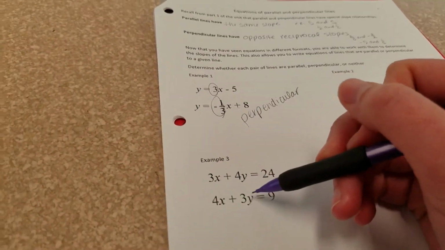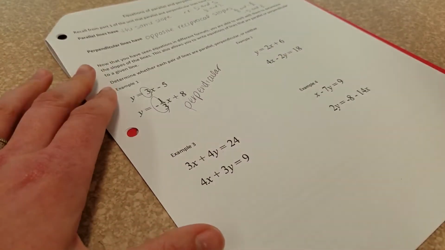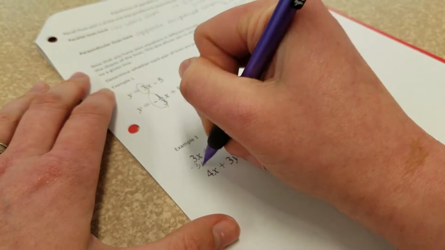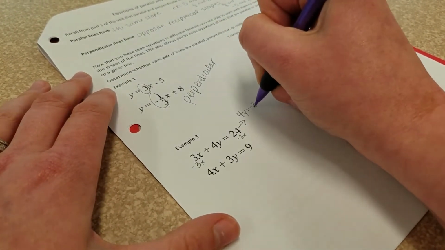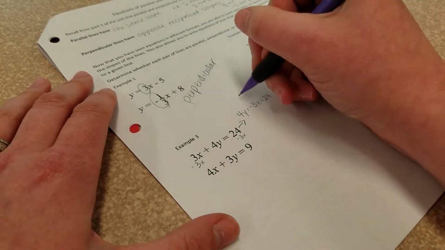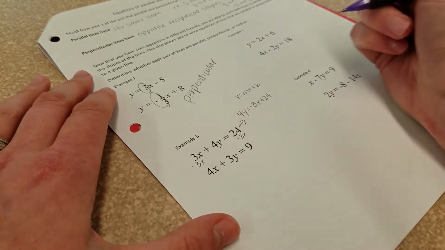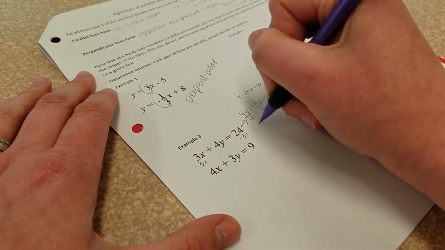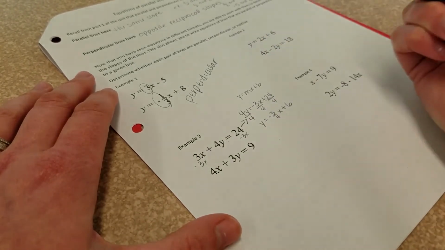In example number 3, I'm going to kind of skip around here. Neither of them are in slope-intercept form, so we can transform. For this one, I'm going to subtract 3x from both sides. So I'm going to have 4y equals -3x plus 24. Why do I put this first? Remember, I'm going into slope-intercept form. Standard is to have the x first. Divide by 4, divide each piece by 4. Y equals -3/4 x plus 6.